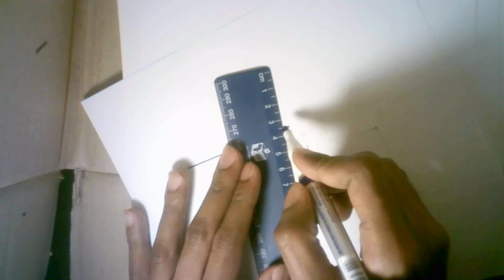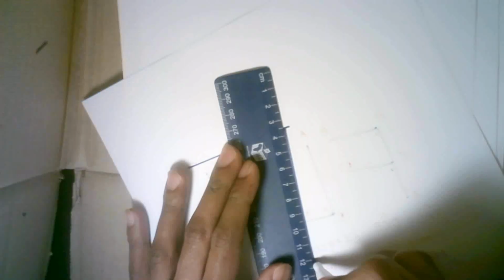Right, I have something that looks like this. Just bear with me for a second here.